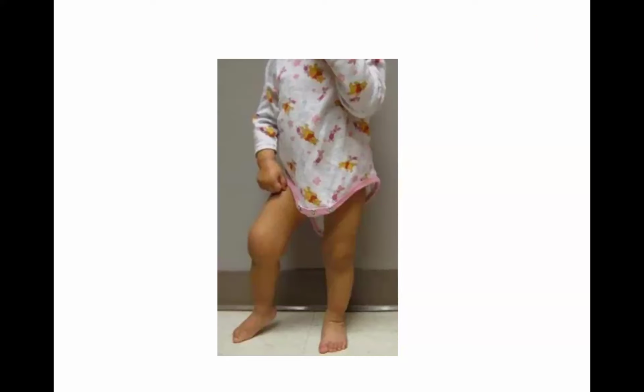So can I examine the right hip as well? Tell me what you want to examine here. I would like to touch both limbs. Then I want to look into whether there is any pain over the knee joint as well as the right hip.